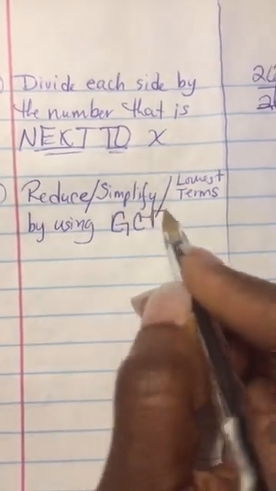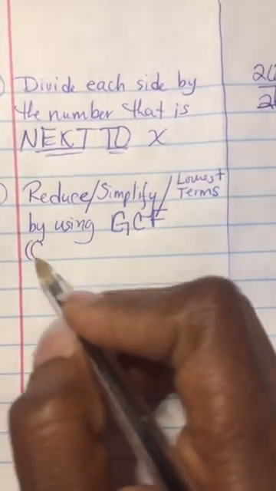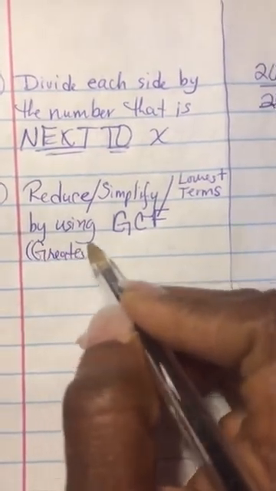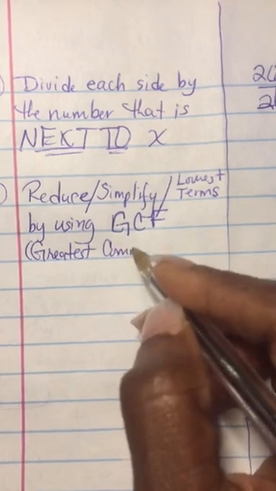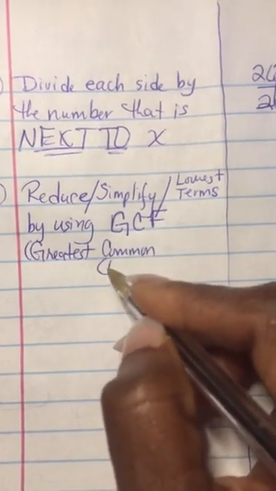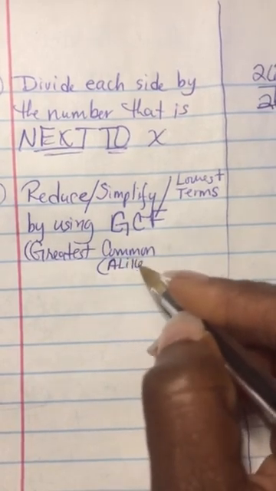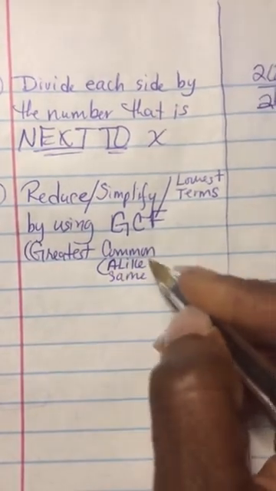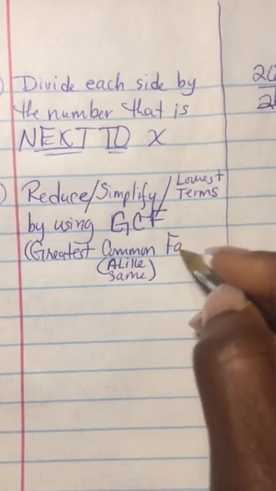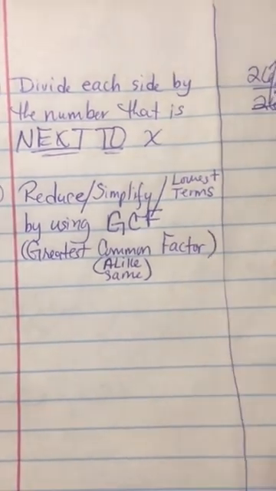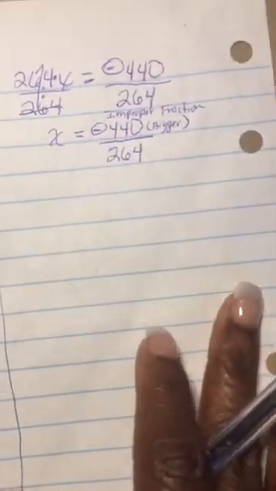GCF, which stands for greatest common, and common means alike or same, by using the greatest common factor. So I'm going to put negative, well, I don't have to put negative. I'm going to put 440 here, and I'm going to put 264 here.